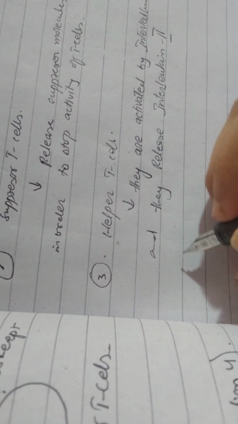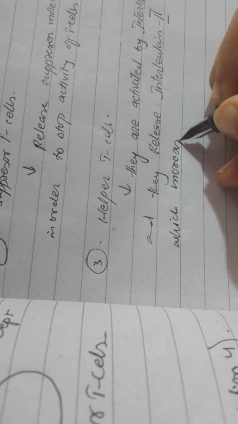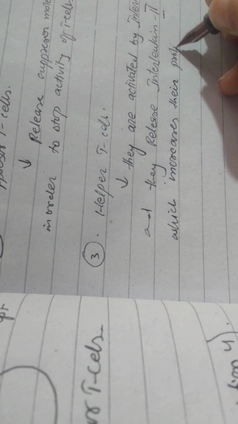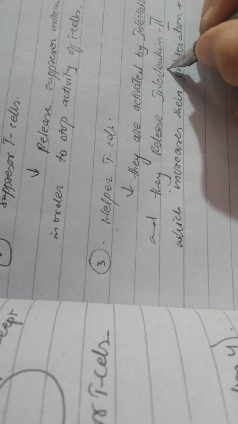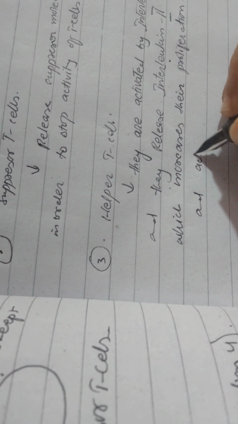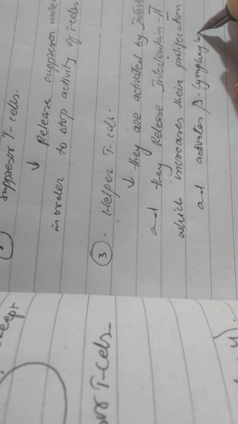They release the interleukin 2, which increases their proliferation, plus this interleukin 2 also activates the B lymphocytes. Now, what is this?